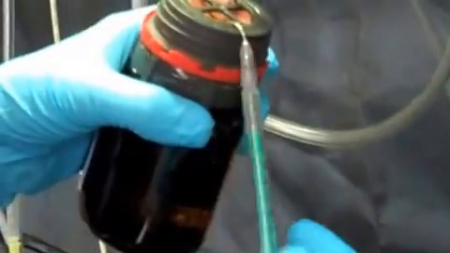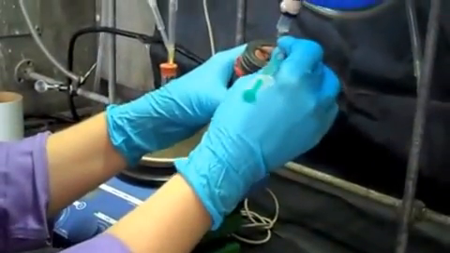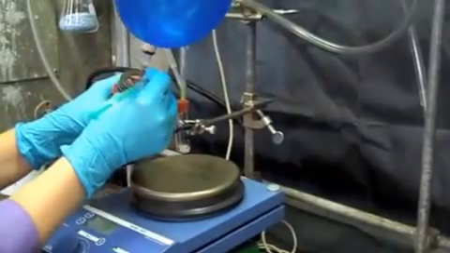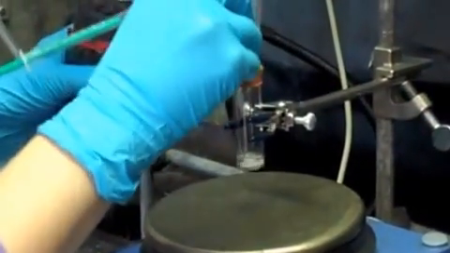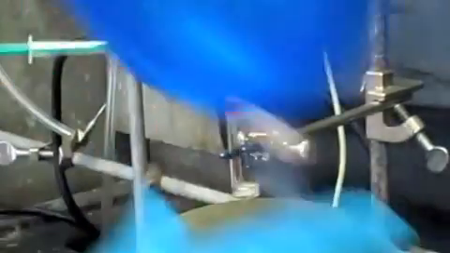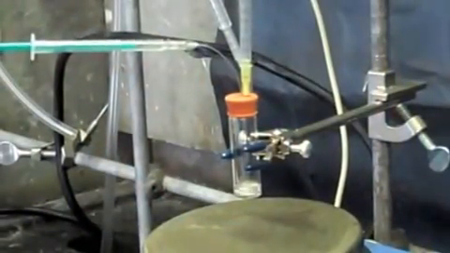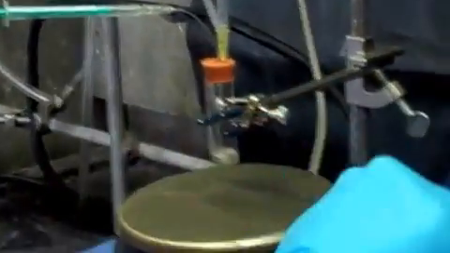I can push out most of the air and approximate that I do have indeed 0.3 mL. With argon left in the tip of the needle, I'll bring it close to my reaction flask and quickly pierce my septum. At this point, I'm going to take the balloon out of my n-butyllithium bottle and cap it tightly.